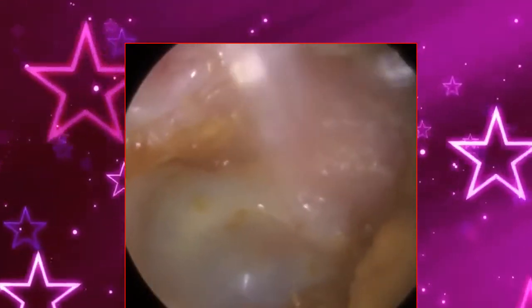So the occlusion's gone. Just a bit of dead keratin on the anterior canal wall and some near the eardrum. So I've just attached a fine end gauge. So just trying to get this near the eardrum first. That's in the anterior recess. There is some in the attic region, which I'll also remove in a moment.